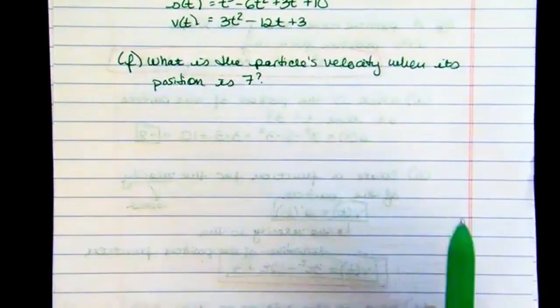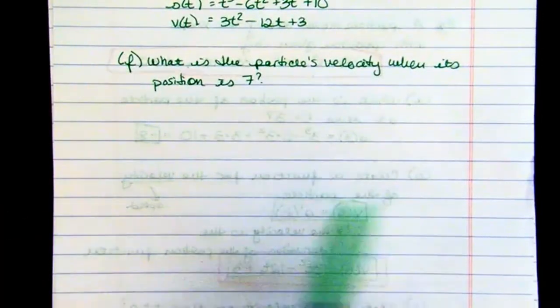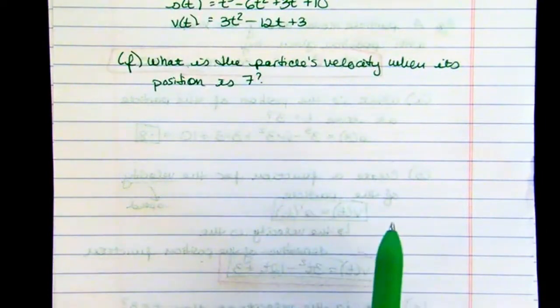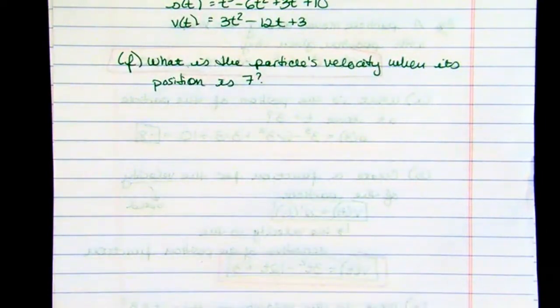So it's moving along the x-axis. When it reaches 7 on the x-axis, on that number line, how quickly is it moving? What's its velocity? Take a moment and just copy that down. What is the particle's velocity when its position is 7?